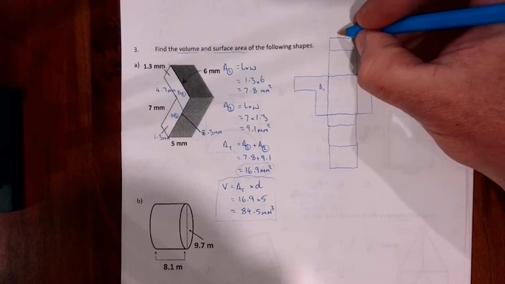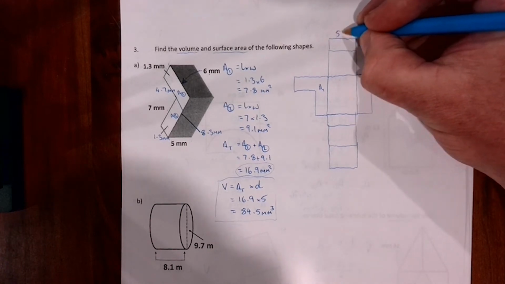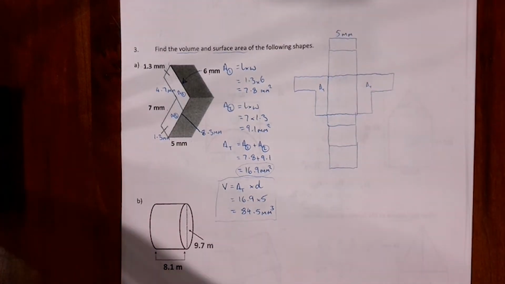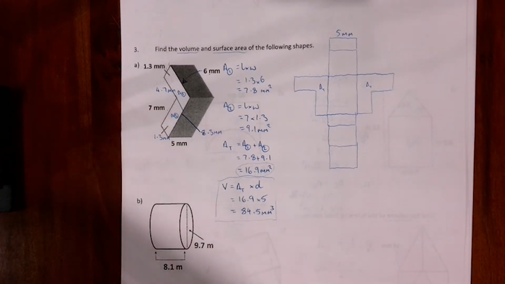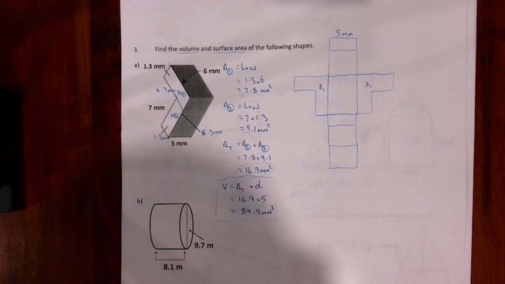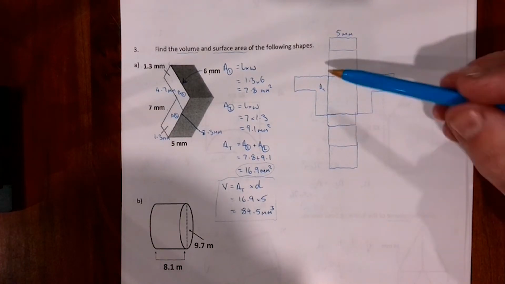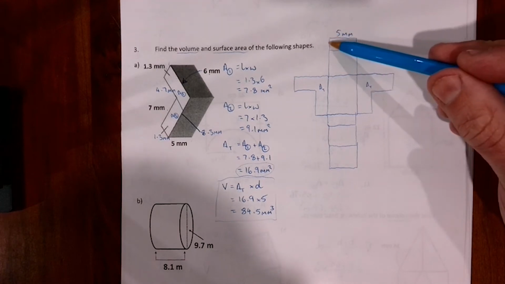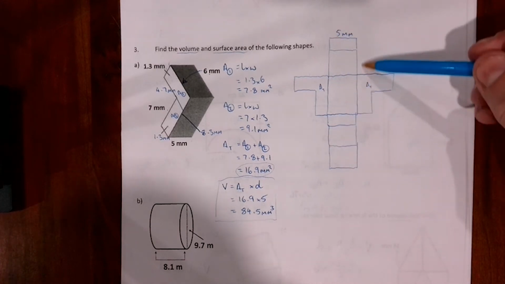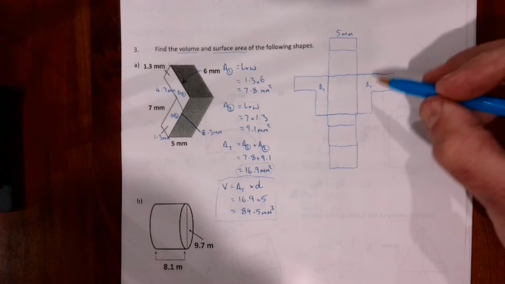Now, we know how wide the shape was. It was 5 millimeters wide. And what we need to do now is come up with some way of working out what the total surface area is. So obviously it's going to be this area plus this enormous rectangle here. And we've got these areas.